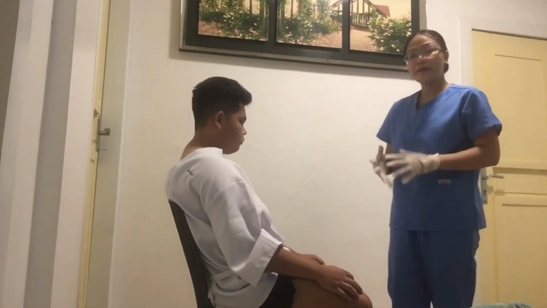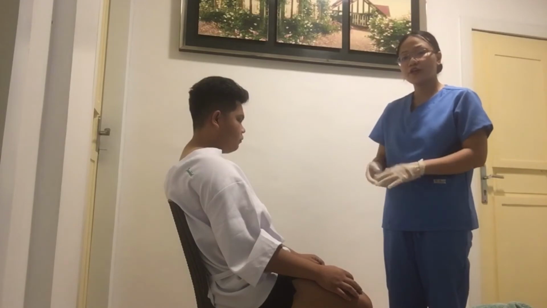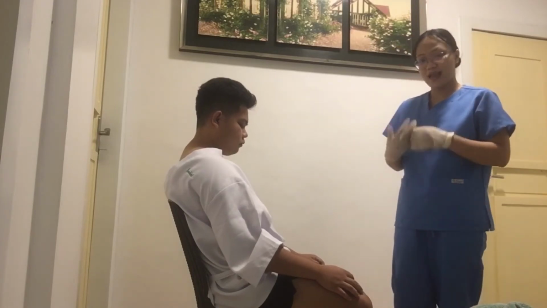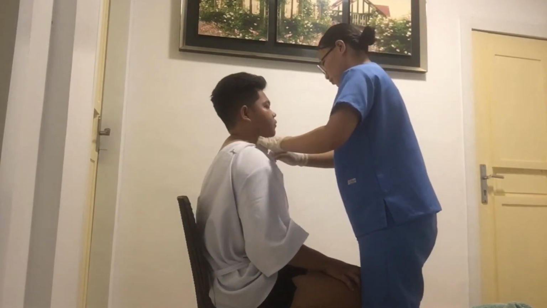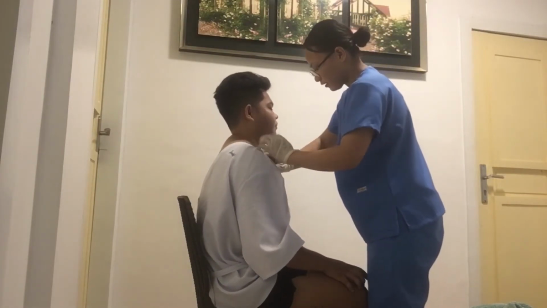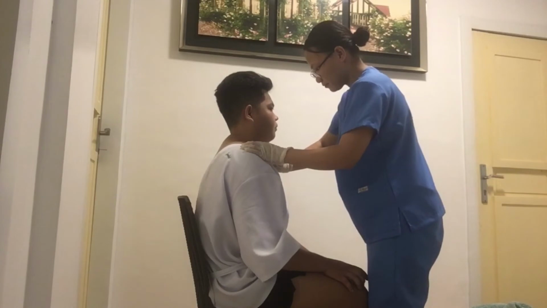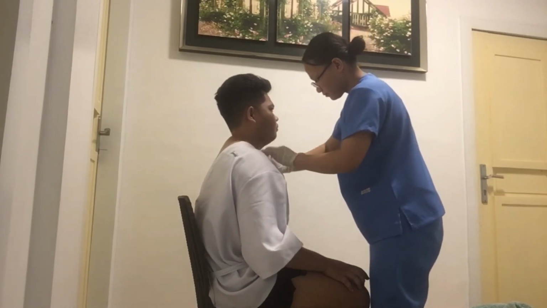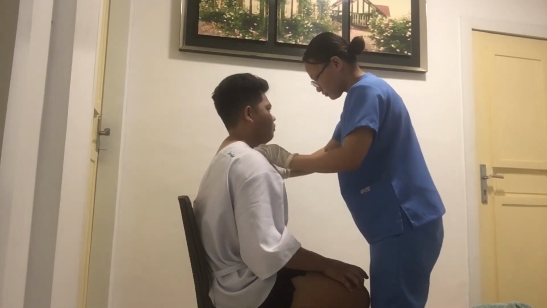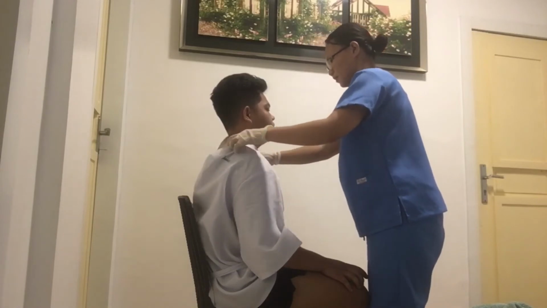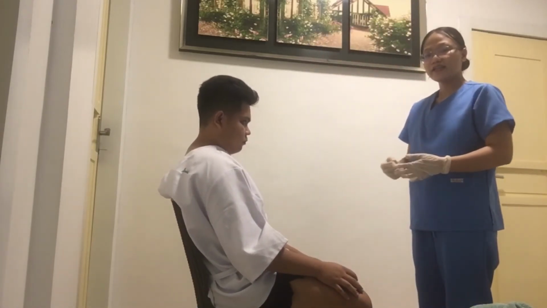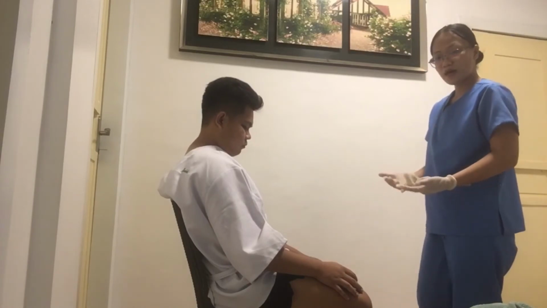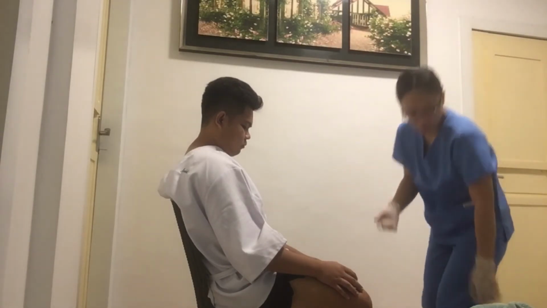Next is to palpate for mobility and turgor over the sternum of the client. Is it okay if I go back again on your sternum, sir? It's okay, ma'am. Next is to palpate for edema, if there are signs of edema over the feet of the client.